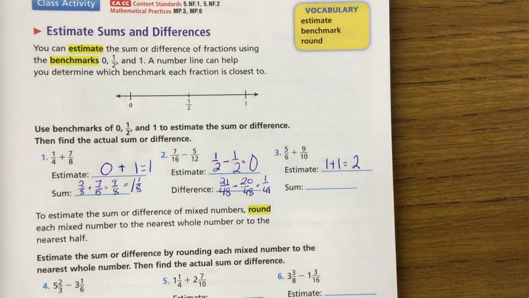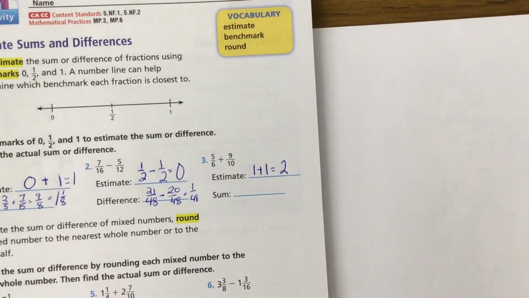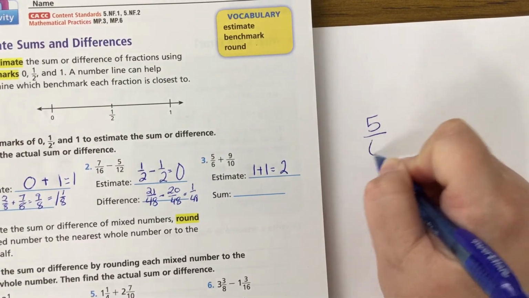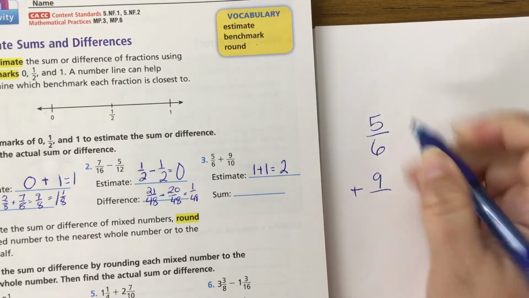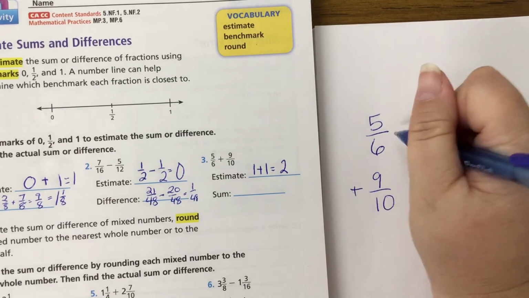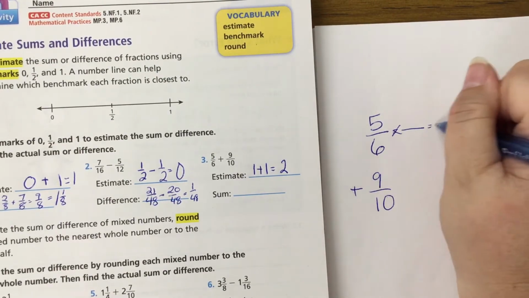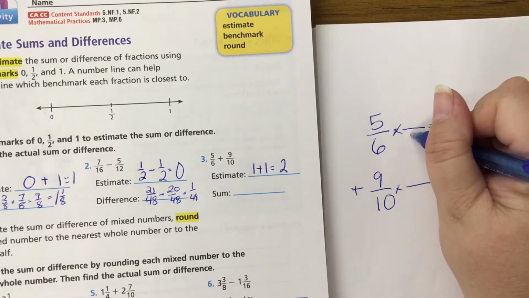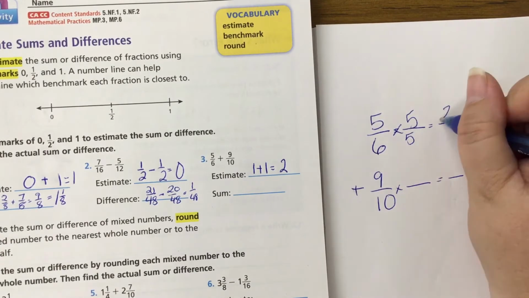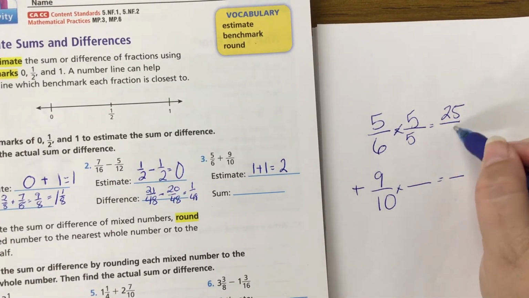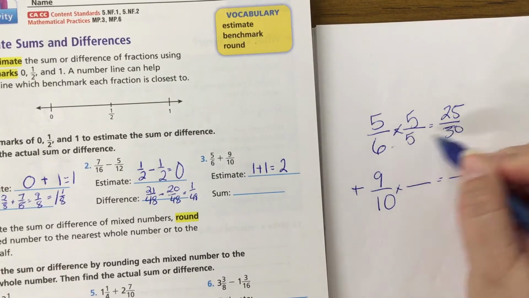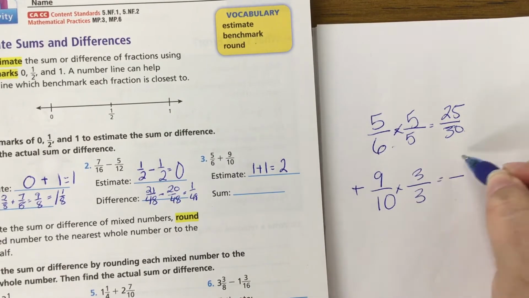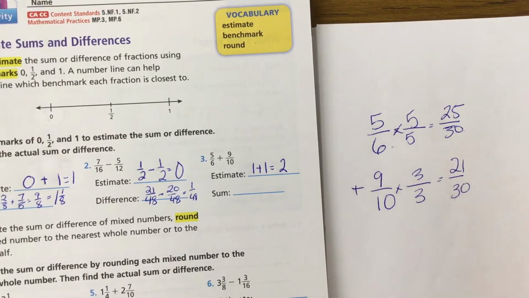Now, I'm going to add them up. All right, so I have 5/6 plus 9/10. The first number that 10 and 6 have in common is 30, not 60. You can do 60, it'll work, but it'll be big. So that's 5, that's 25, that's 5, that's 30. 6 times 5 is 30, and that's 3.